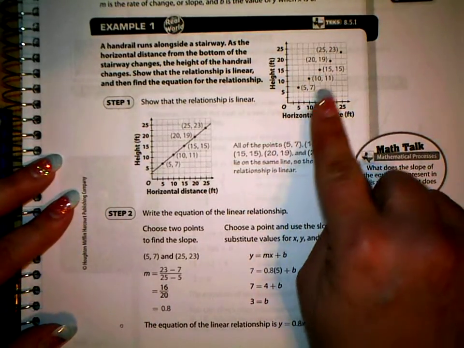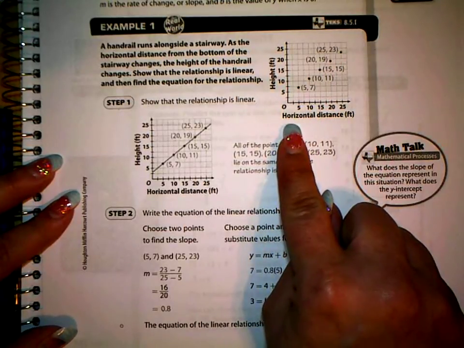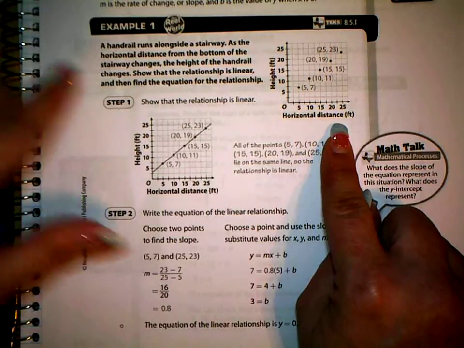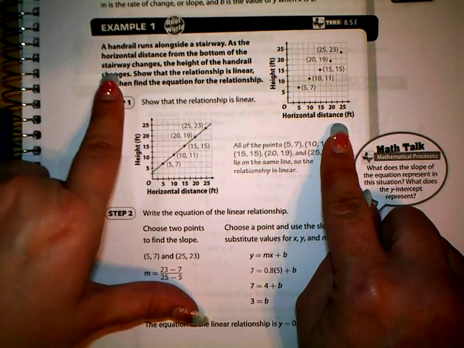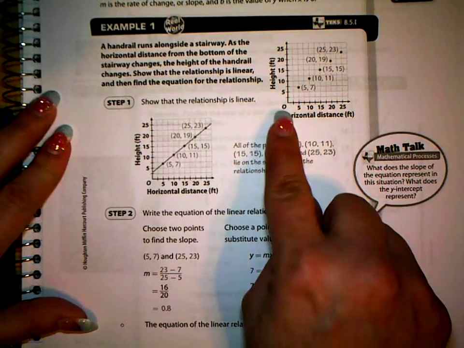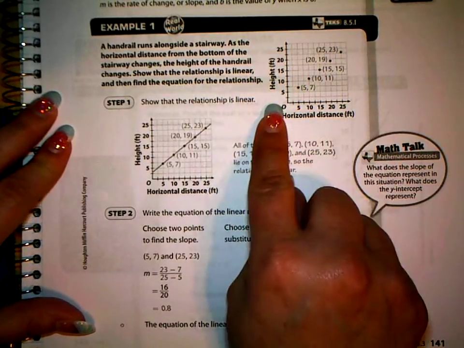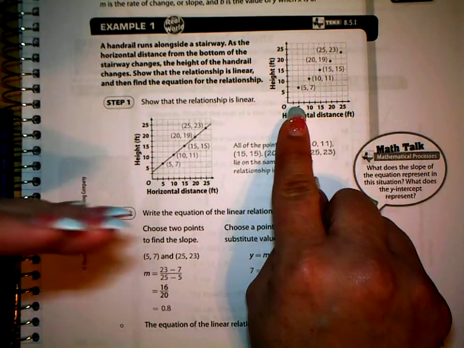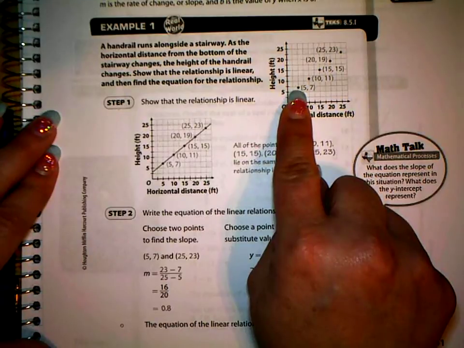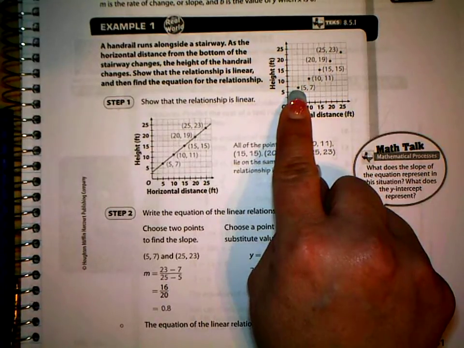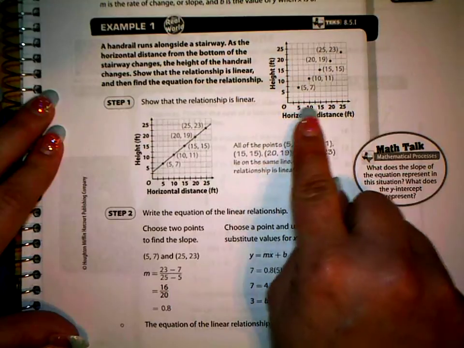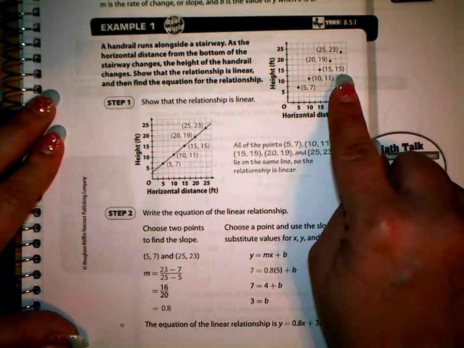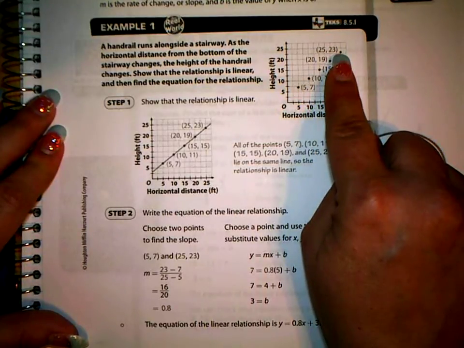And they have plotted some points here. Notice the horizontal distance, and that's going to be from the bottom of the stairway. So you're counting from the bottom of the stairway. This is the height of the handrail. So when you are 5 feet from the bottom of the stairwell, then you're at 7 feet for the height of the handrail. And that continues 10 to 11, 15 to 15, 20 to 19, 25 to 23.